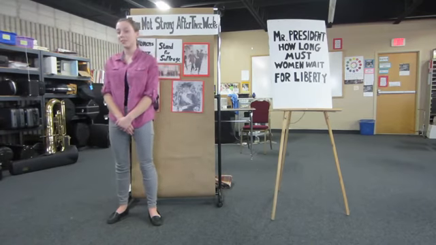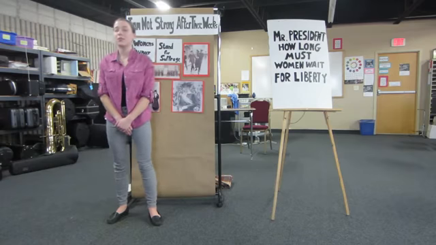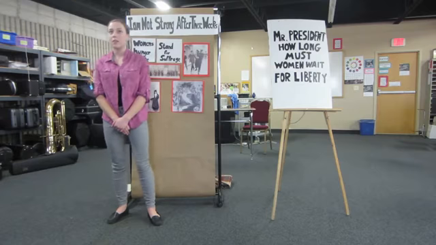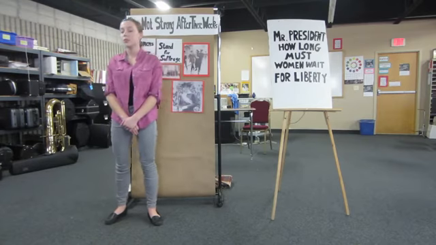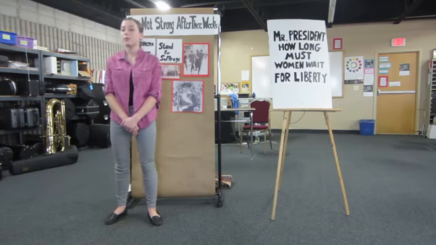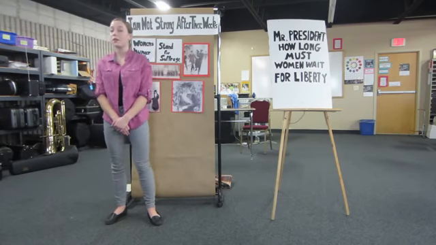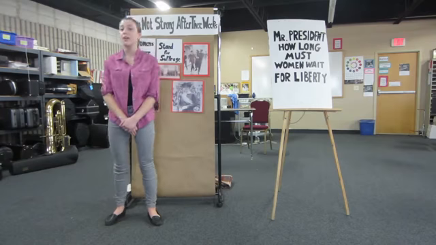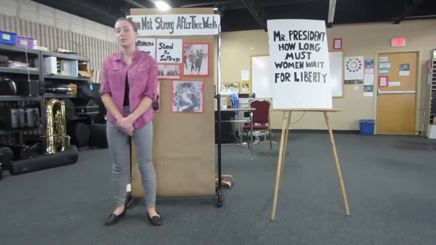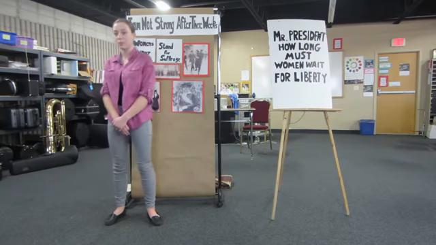In 1917, National Women's Party members marched up to the White House and began to peacefully picket to gain the attention of President Wilson. At first, people admired the courage and bravery of the women picketing, but after the U.S. entered World War I, people began to see their picketing as unpatriotic and disrespectful.